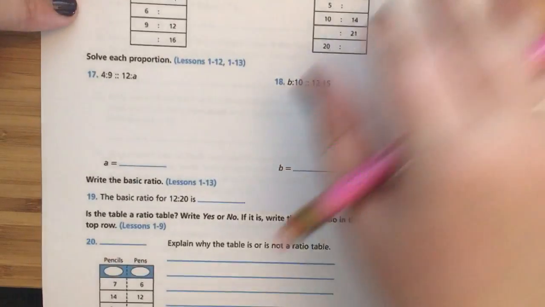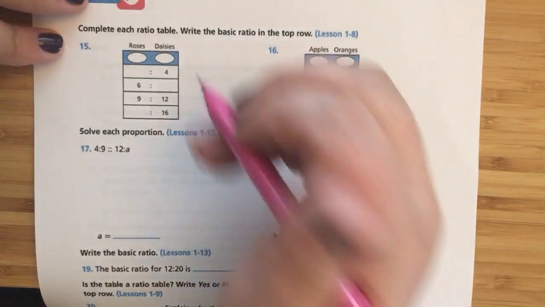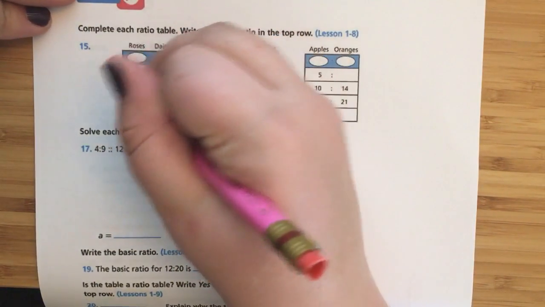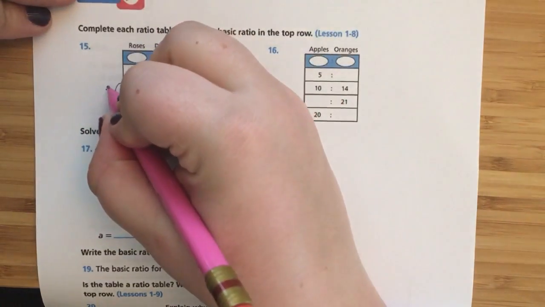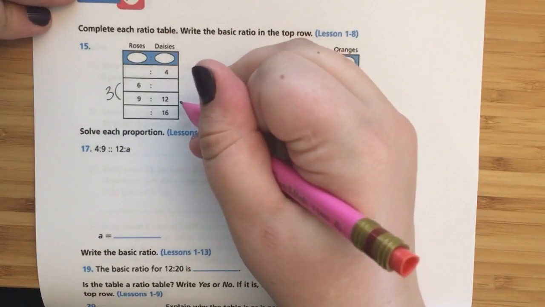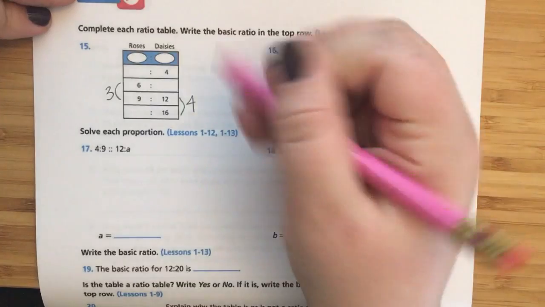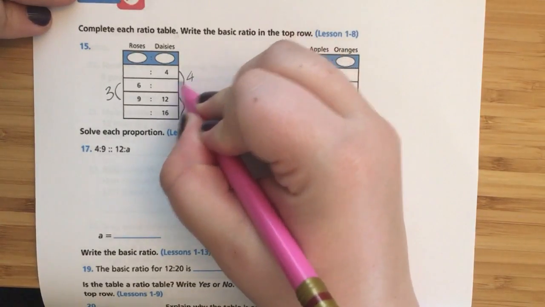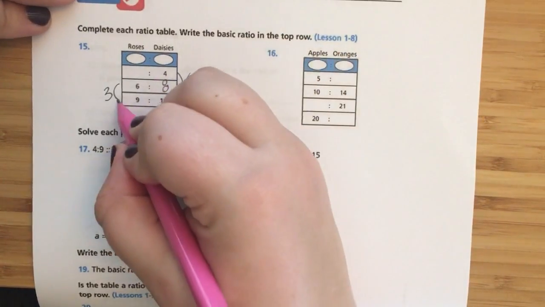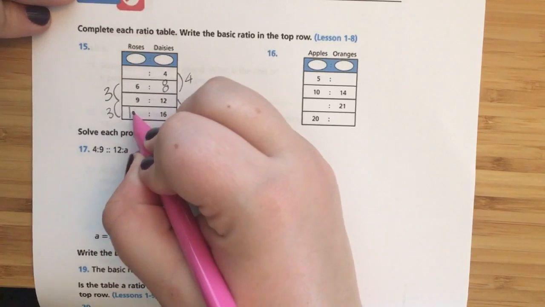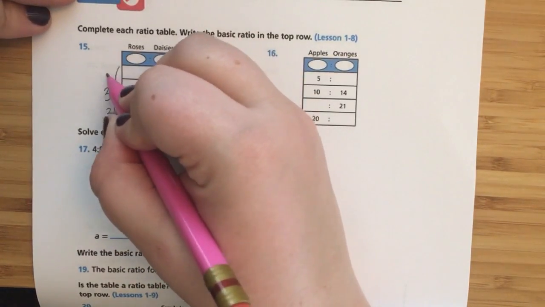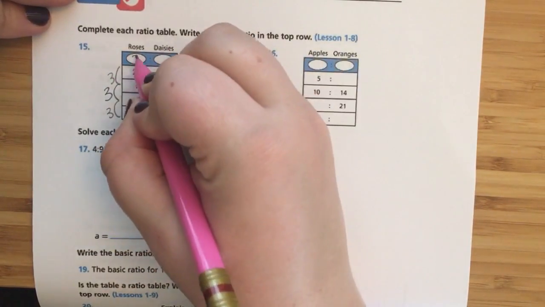Now we'll move on to number 15. This time I need to complete the ratio table. This is interesting because I actually have to fill in some clues. Now I know to go from 6 to 9, I have to go up 3. And from 12 to 16, I have to go up 4. So I know 3 and 4 are going to be my main numbers I'm looking at.